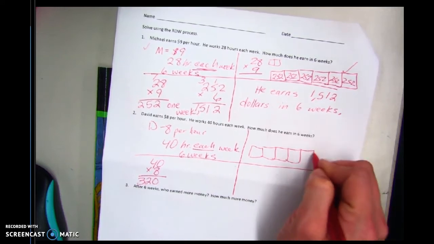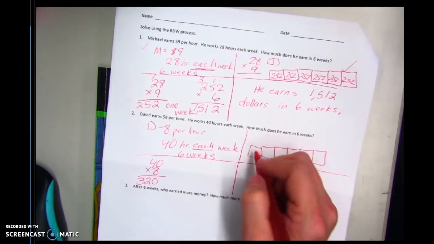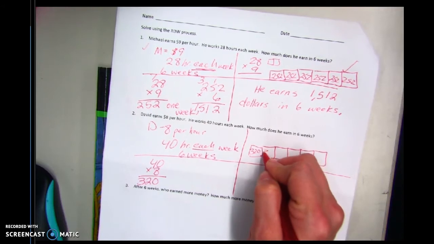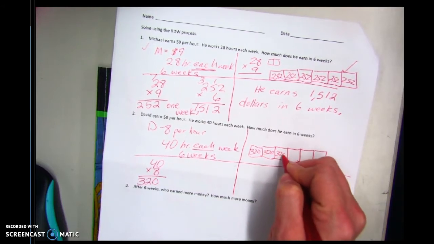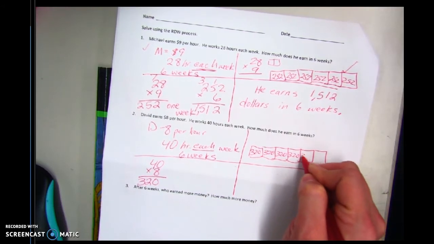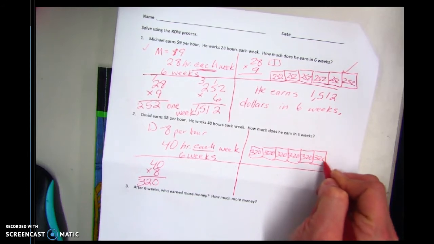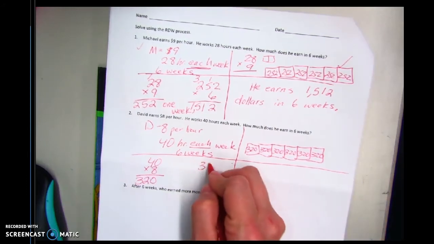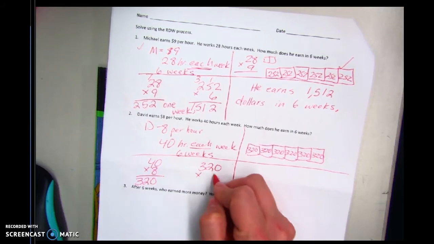Again, as long as you attempt to draw something, you still get that point. The drawing helps us solve those problems when we get stuck and we need to think through them. So I need to multiply 320 times 6.